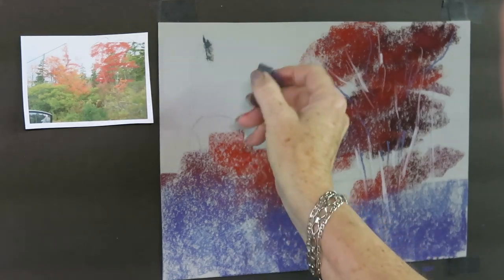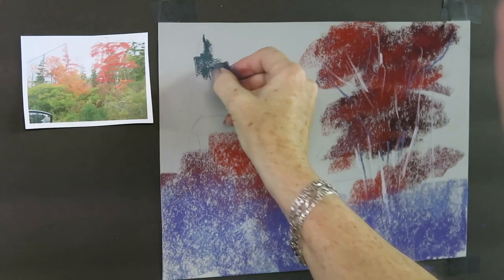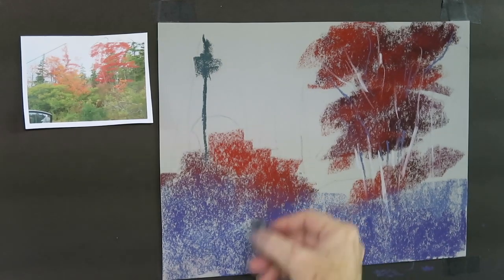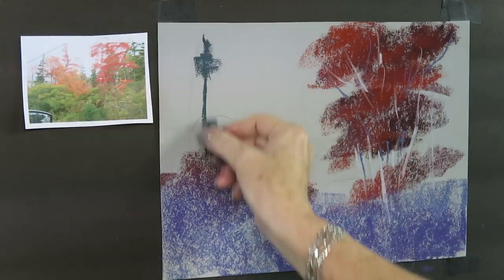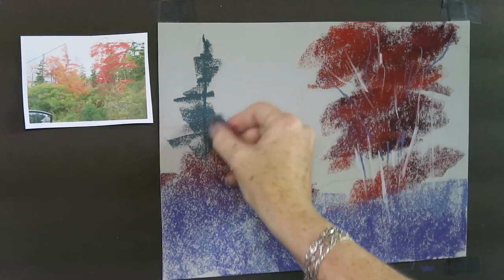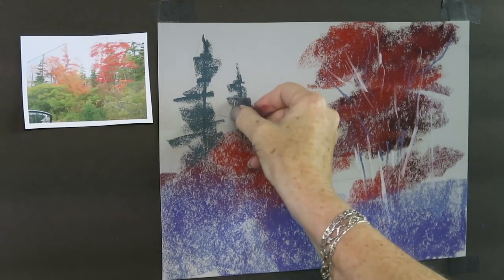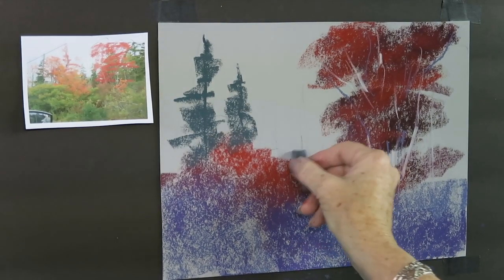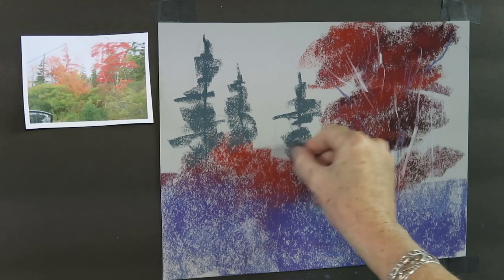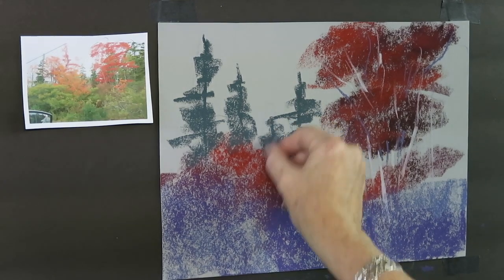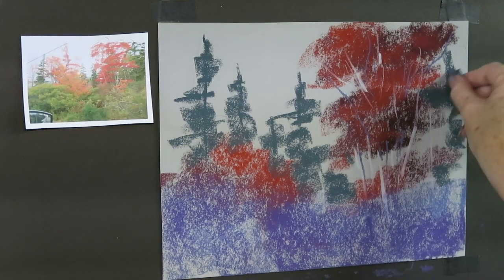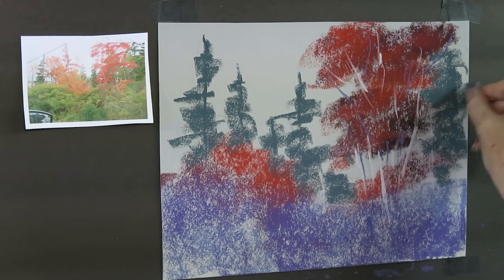evergreen shapes. Now, I'm going to do a video or a demo on evergreens later on in the month, but just to give you a heads up, I'm making a line and I'm simply taking my pastel and going back and forth to give that evergreen feeling. I'm mindful of not making it look like a perfect Christmas tree shape, because in real life it wouldn't be so perfect. And some of these evergreens are behind the red tree, so I'm going to put that in.